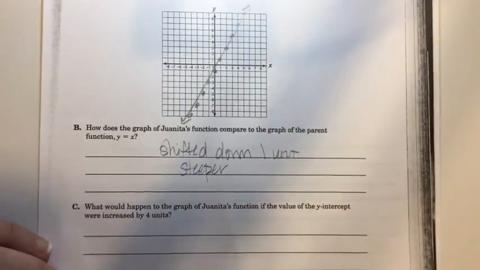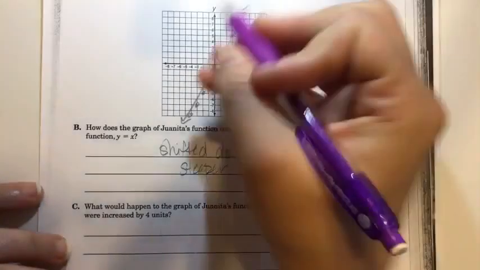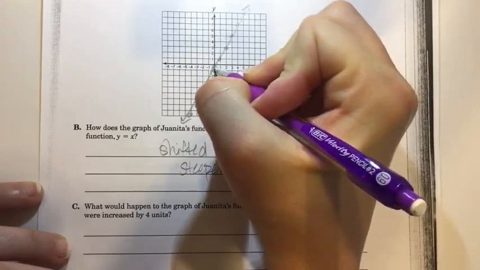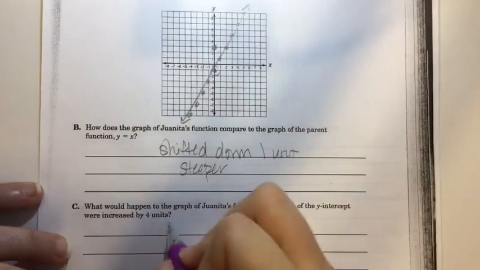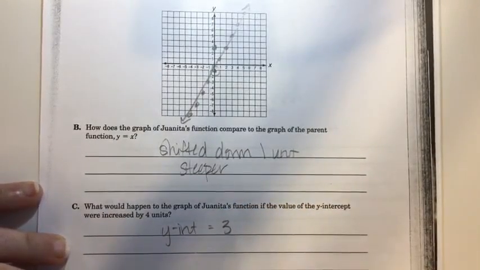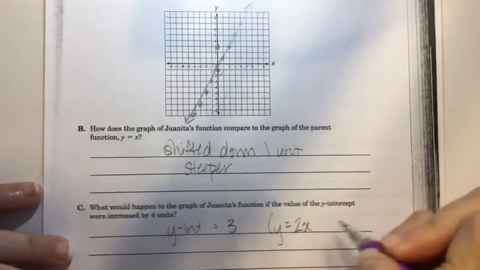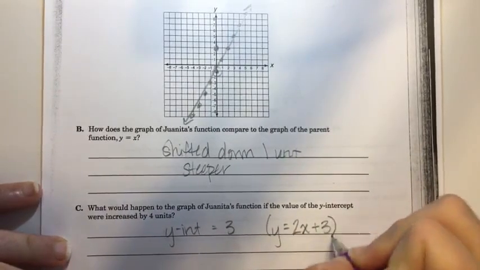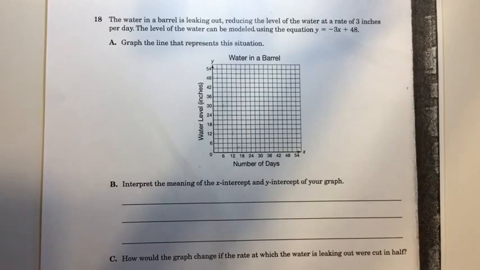The second part says, what would happen to the graph if the value of the y-intercept were increased by 4 units? So if I took her y-intercept and I bumped it up 1, 2, 3, 4, well, now my y-intercept is at 3, positive 3. It's not saying it goes up to 4, it's saying it increases by 4. So her function would now be, her slope doesn't change, 2x, but now it's plus 3 instead of minus 1. Okay, pretty simple question. Number 18 is taking this to a more real-world scenario.